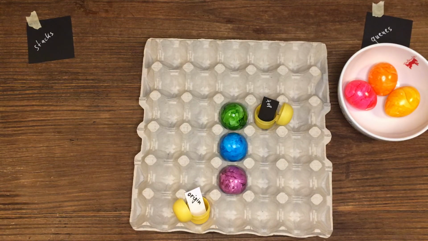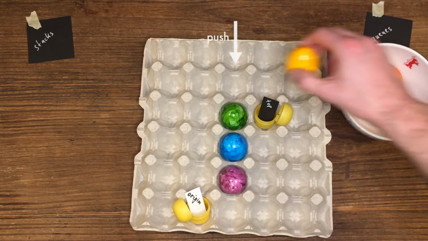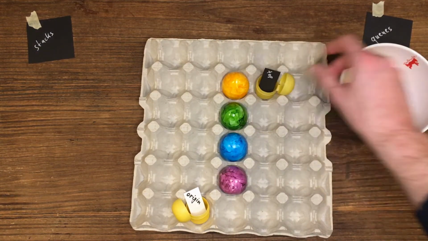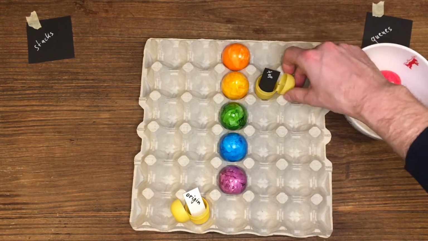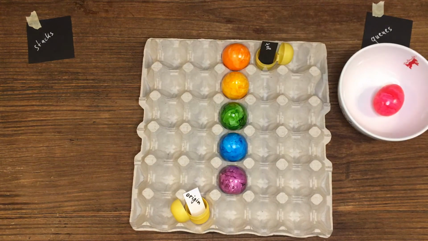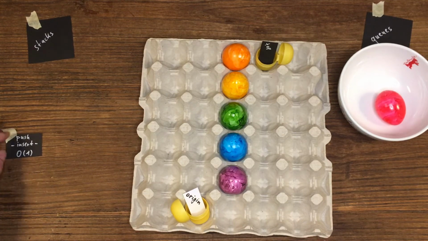How do you execute operations in a stack? A stack has two main operations, push and pop. Pushing means a new egg is inserted at the top position. After inserting one egg, the address in the top pointer is adjusted so that it again points to the most recently referenced location on the stack. So pushing happens in constant time with big O of 1.